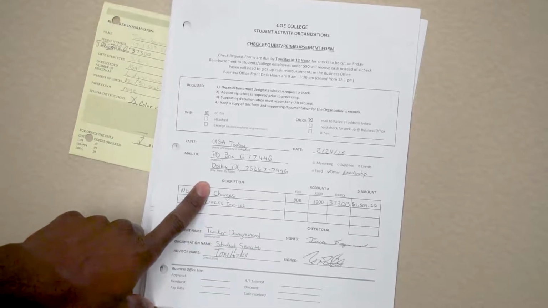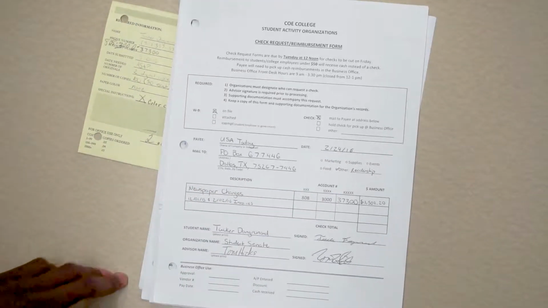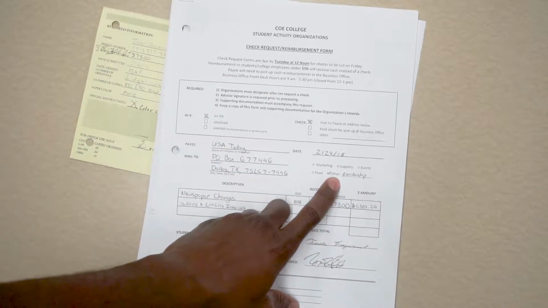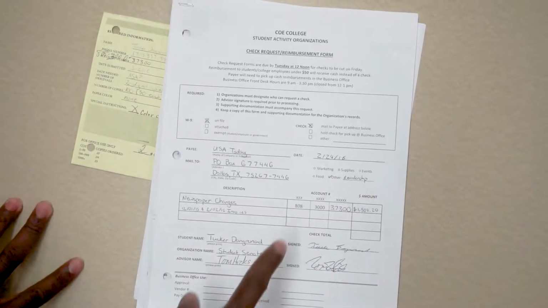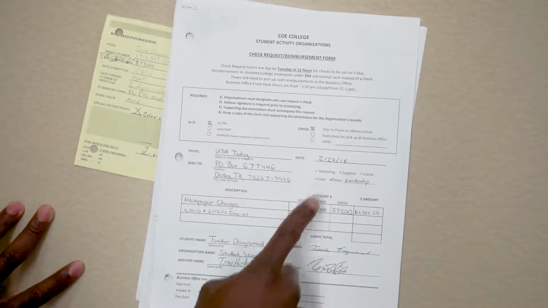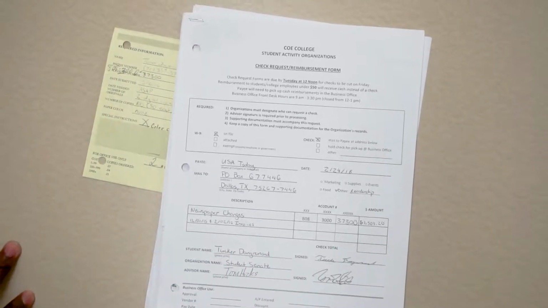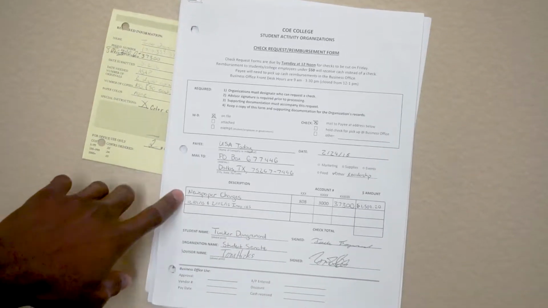We got the address information, right? We got the date that we're doing it. Disregard that because, as we showed in the general template, we have information for that. So when you print this off and you fill this information out, you will not see that. No need to worry. For the description here, we got the charge.